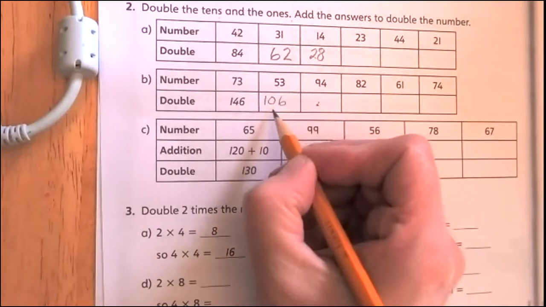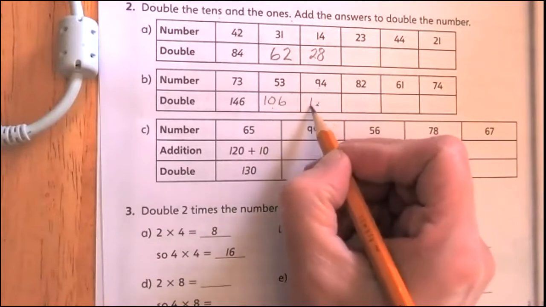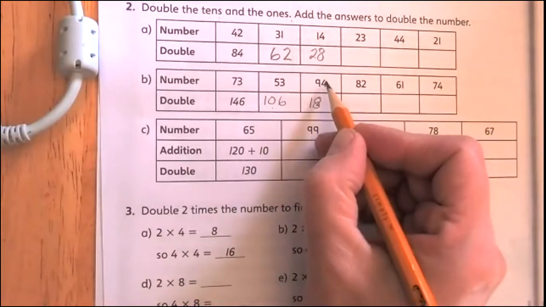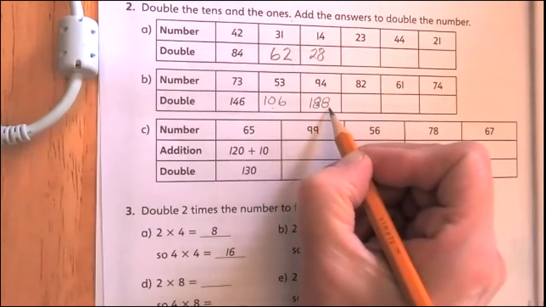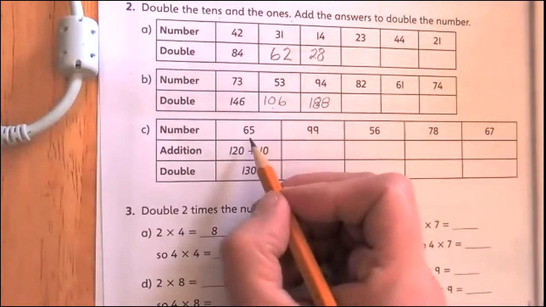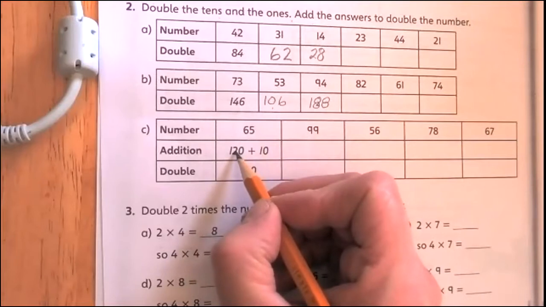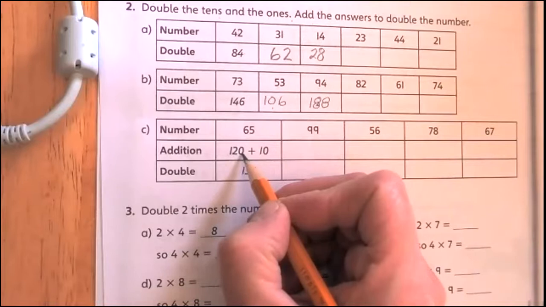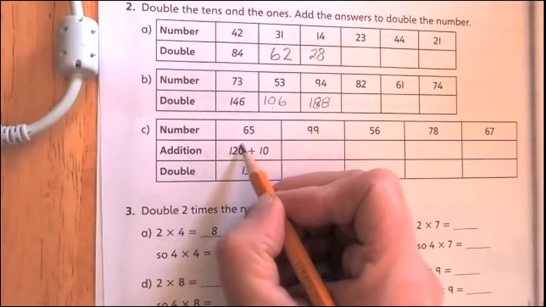So doubling 53, you get 106. 2 9s is 18 and 2 4s is 8. So 188. Okay. The problem is when we get to these ones, because when I double 6, I get 12, which is the same as 120. And because it's actually in the tens column, I got to stick that 0 on.